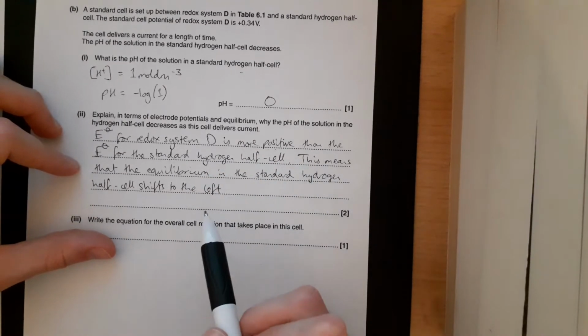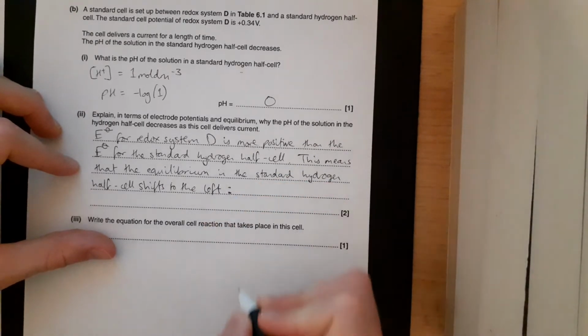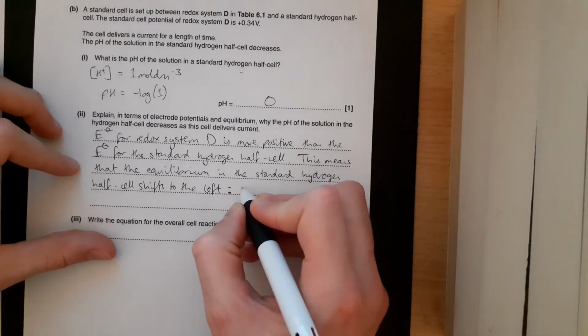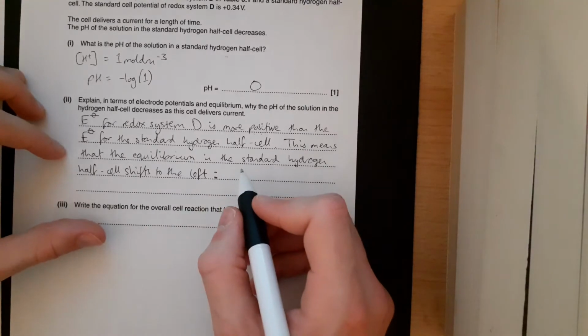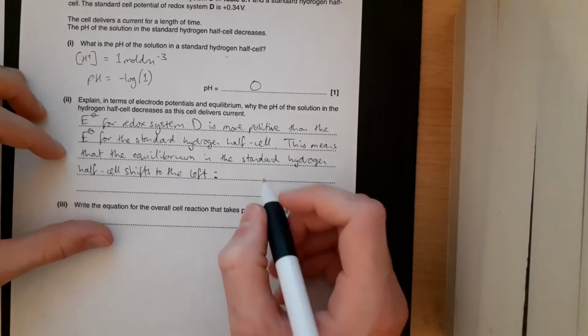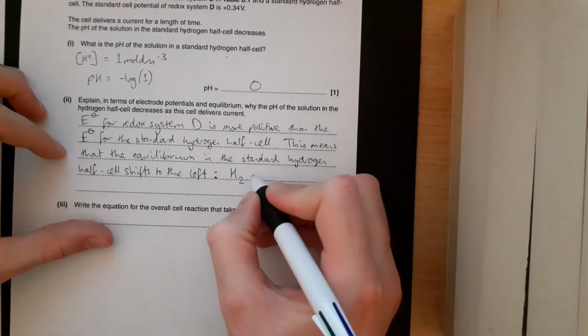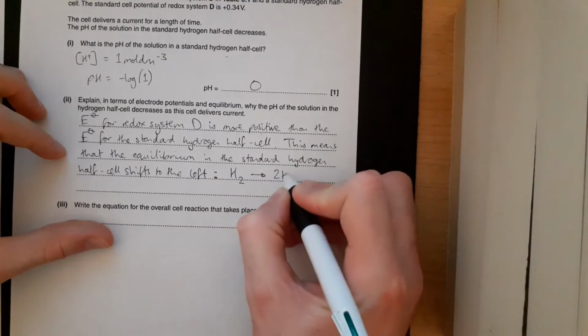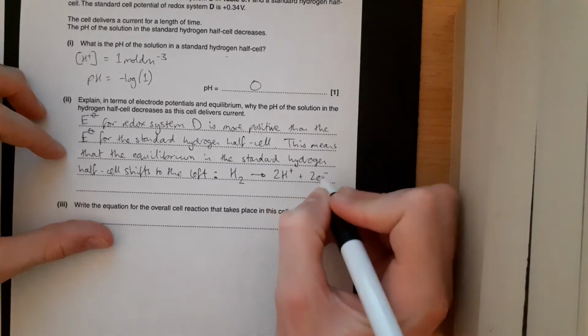So it would go from right to left. Therefore, instead of it being reduced, gaining electrons, it must be oxidized and losing electrons. So the reaction must be that H2 gas is turning into 2H plus ions and 2 electrons.